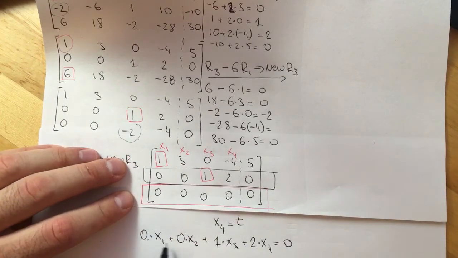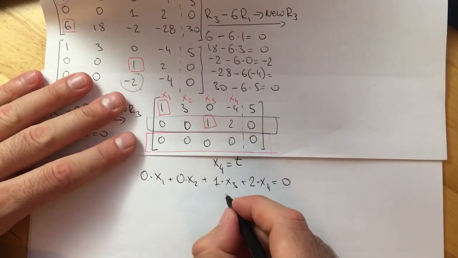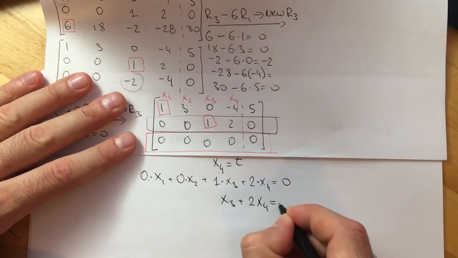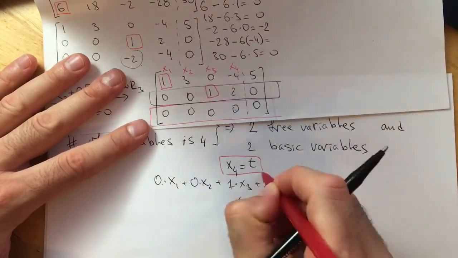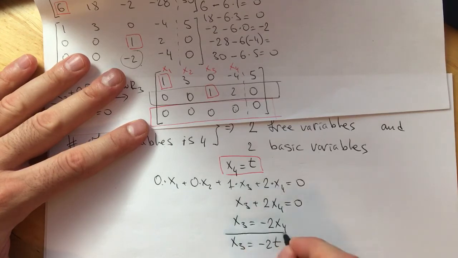These are just zeros, so forget about them. So you have x3 plus 2 times x4 equal to 0. But x4 is a free variable, we call it t, so x3 is equal to negative 2x4, or in other words, x3 is equal to negative 2t.